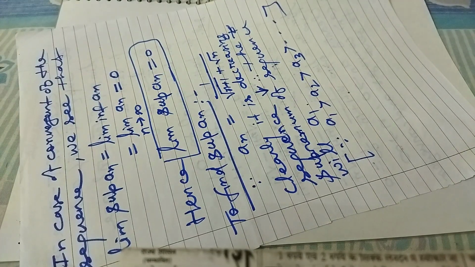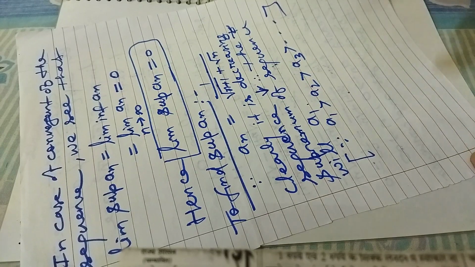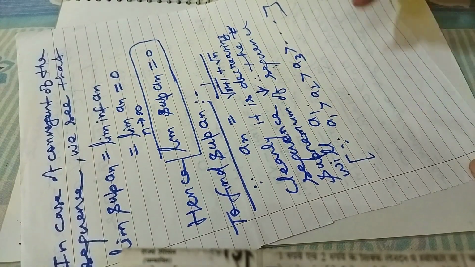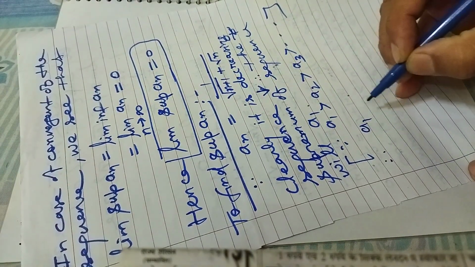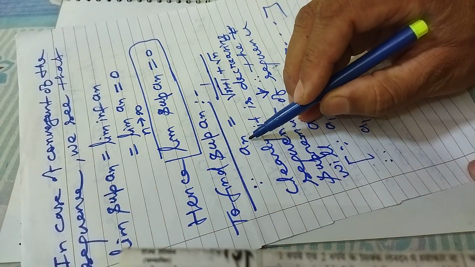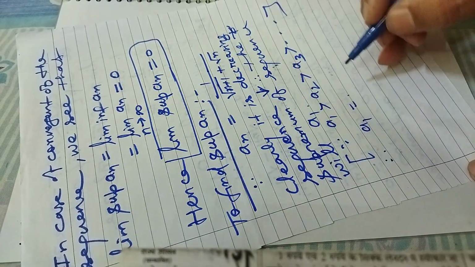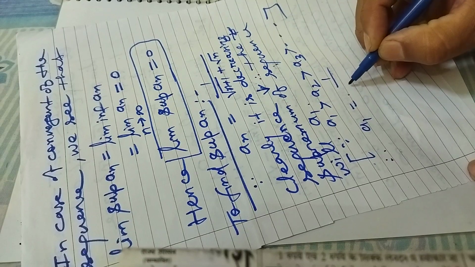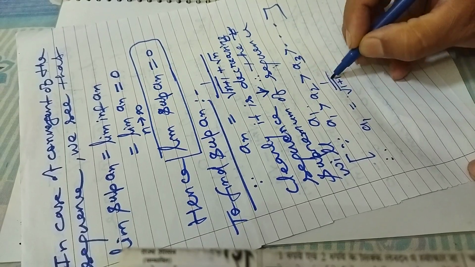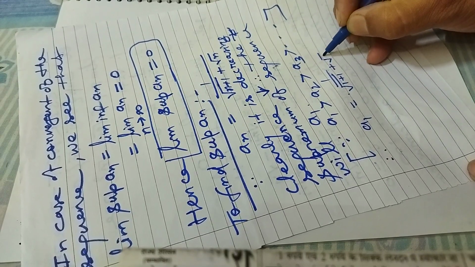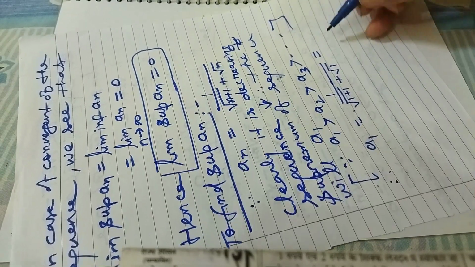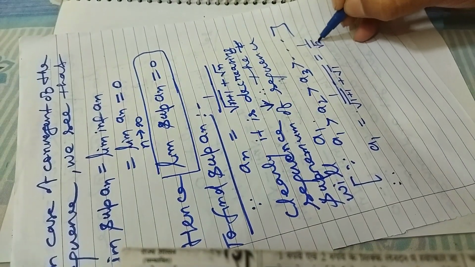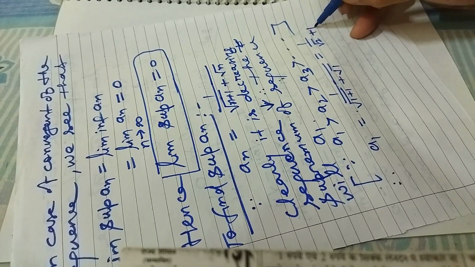Now, A1 is equal to, putting n equal to 1, 1 upon root 1 plus 1 plus root 1. This is equal to 1 upon root 2 plus 1.